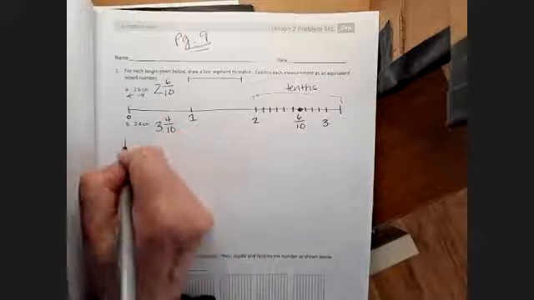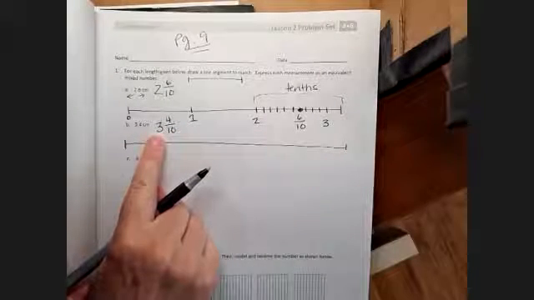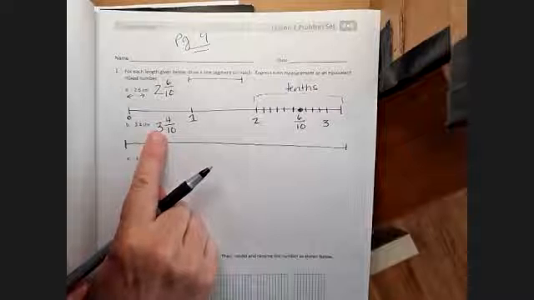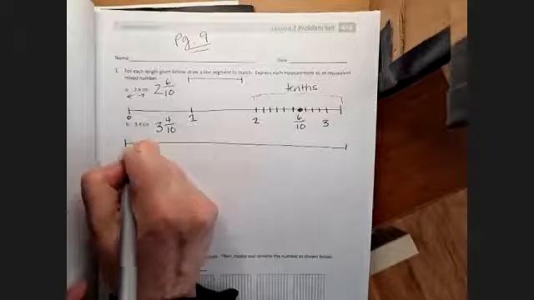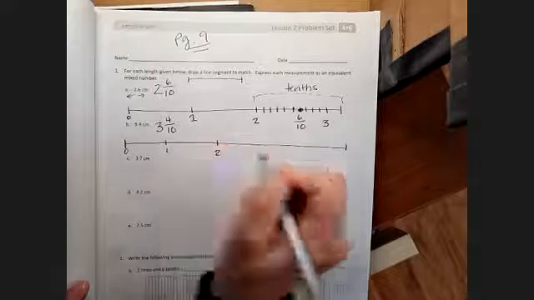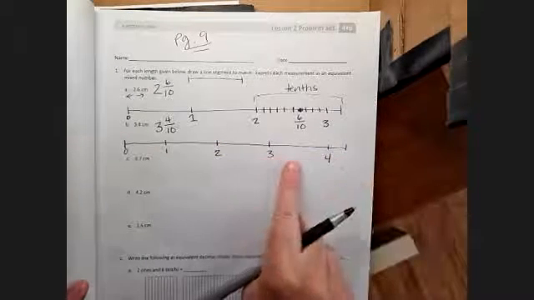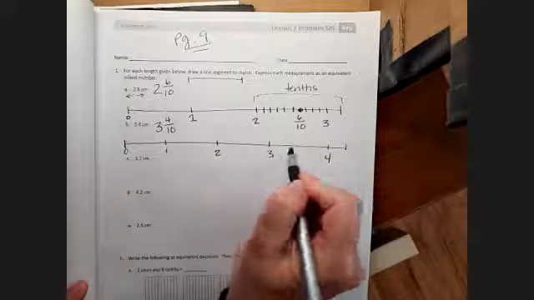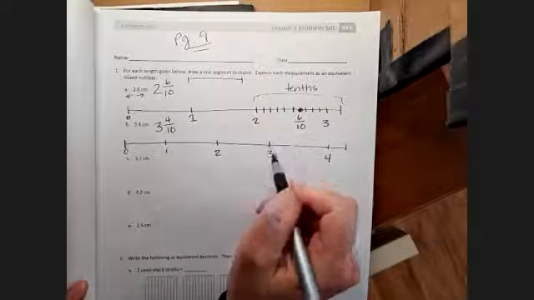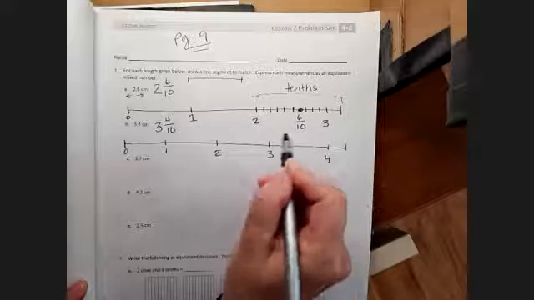I'm going to start here. I have to go all the way up to the whole number of 4, though, because 3 and 4 tenths is a little bit more than 3. So I'm going to say this is 0, 1, 2, 3, and then 4. I only need to really break between 3 and 4 into tenths, because the decimal is going to go in here. And then if I have 4 tenths, it's going to go in here.